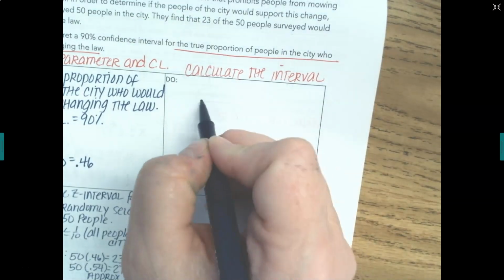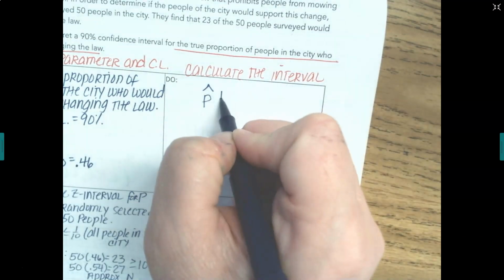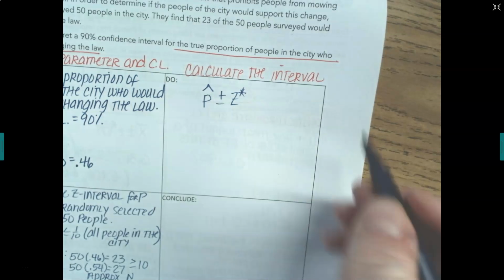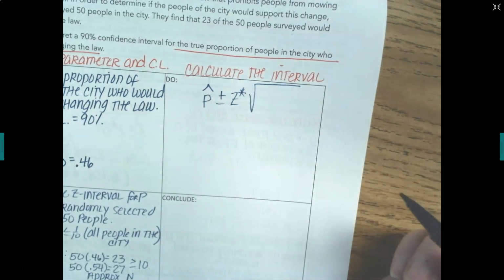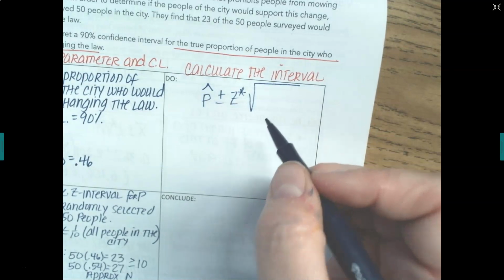So specifically for this problem, your statistic is p hat, plus or minus your critical value, which will be z star. And then if you write this specific formula in before you plug things in, you've got to be very careful here.